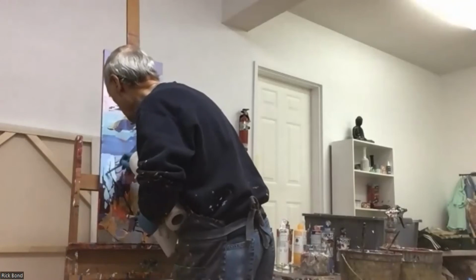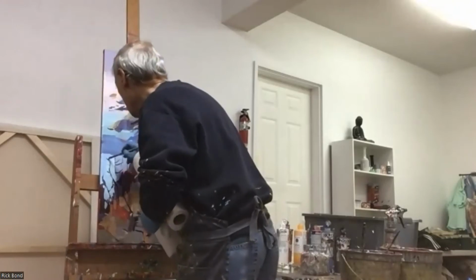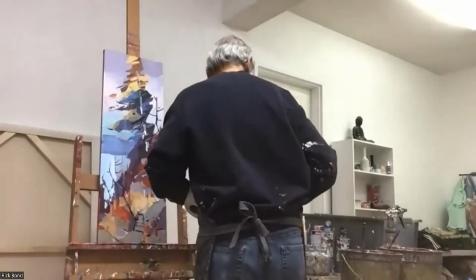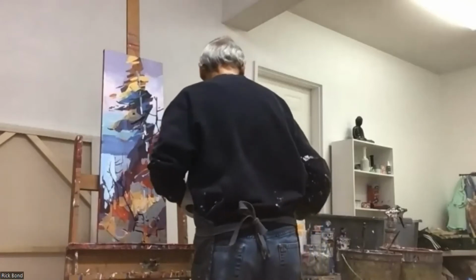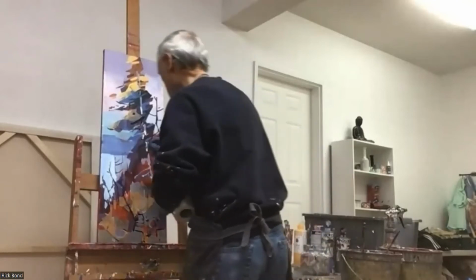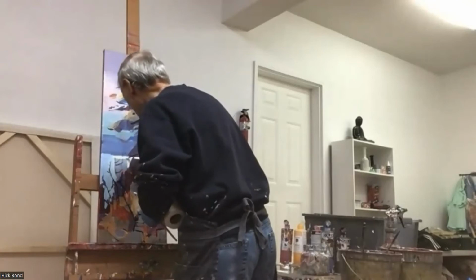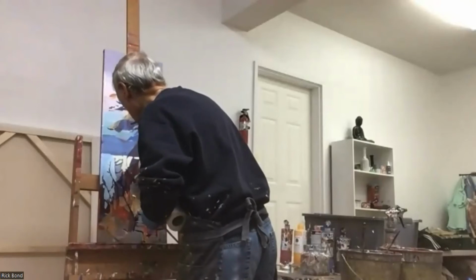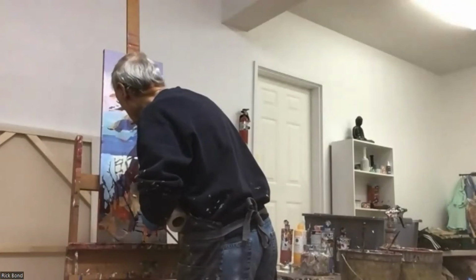So I guess a bit of transition happening. And then I think then what I'll do, this might be a bit more yellow than I wanted. Let's see.